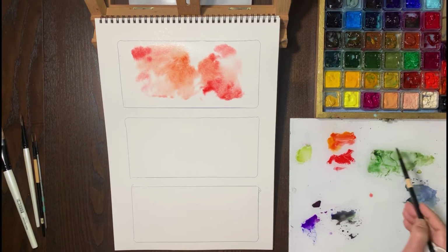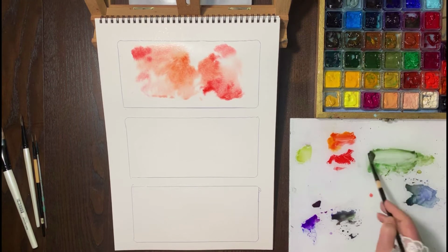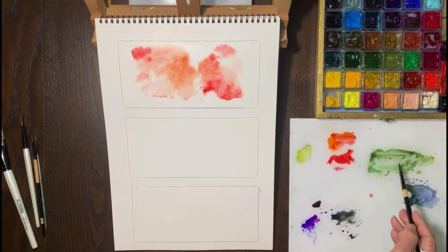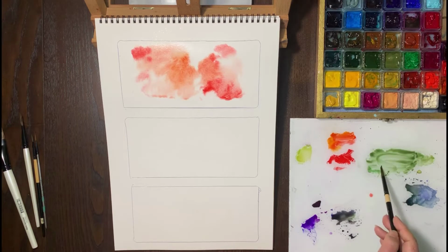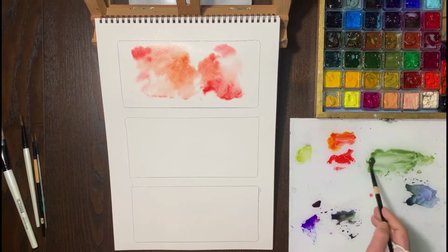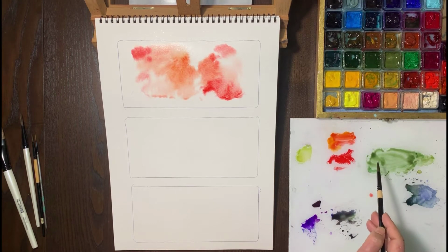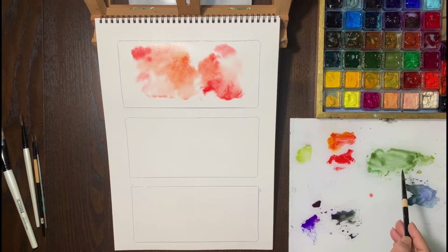So I picked some leftover green that I have here, but remember, because it's background, it means we need to hold it back, which means it needs to be a neutral color.